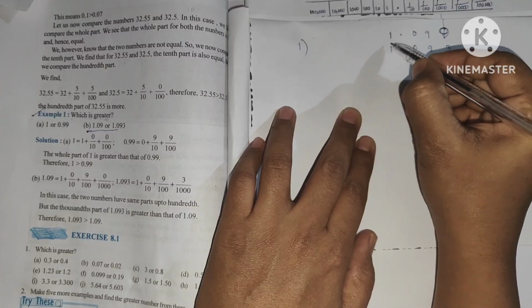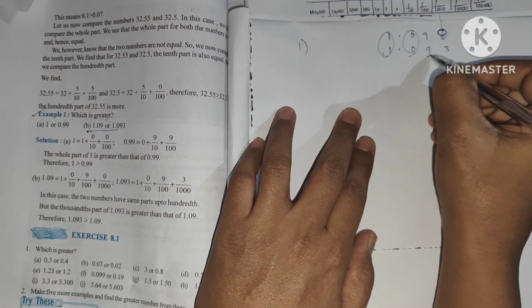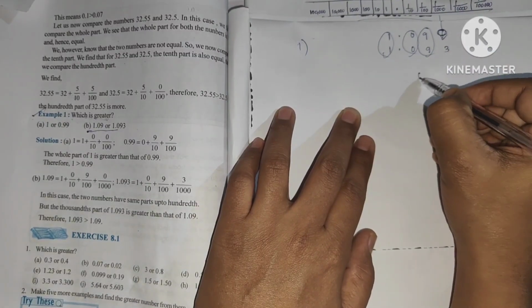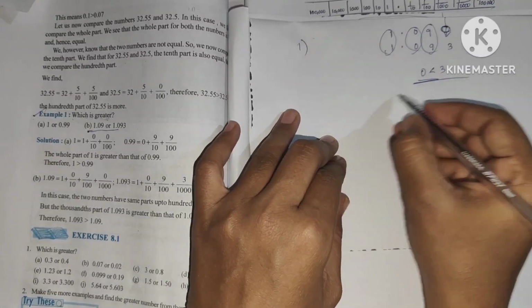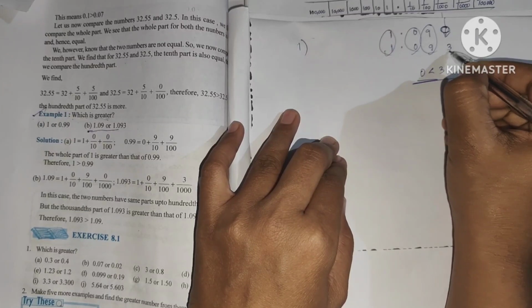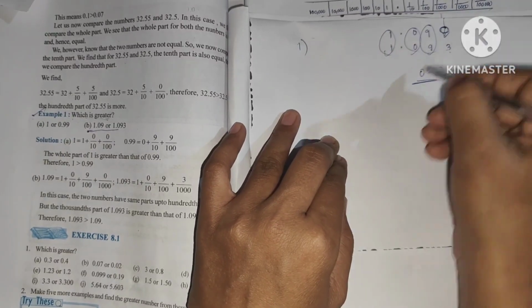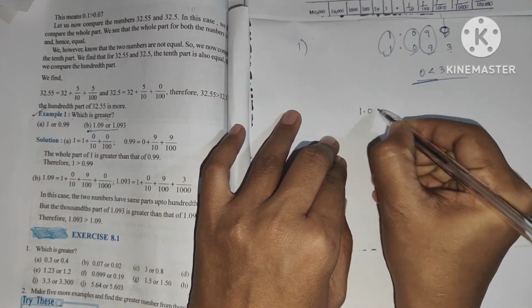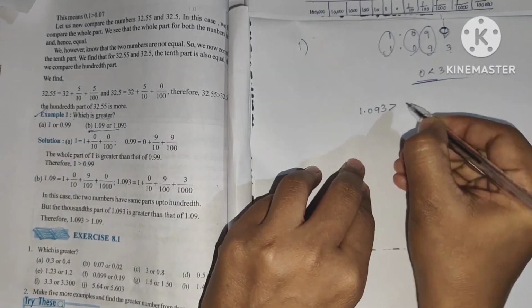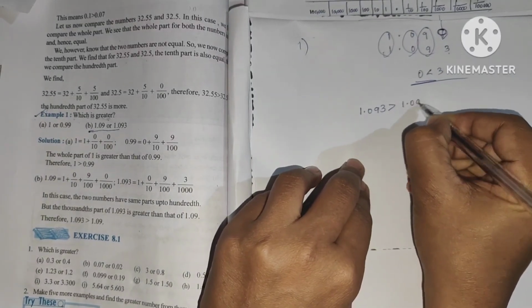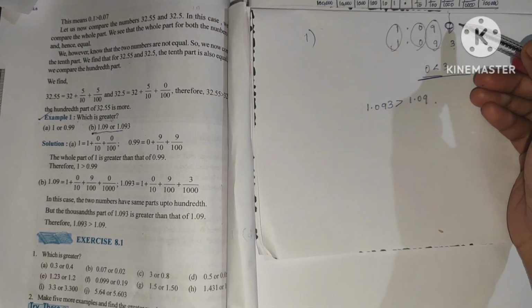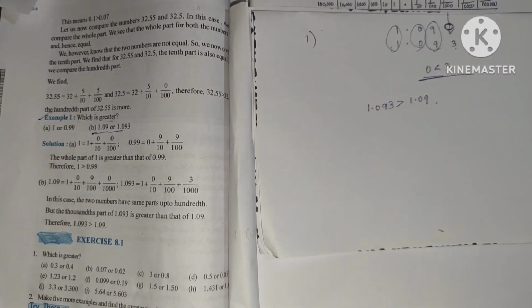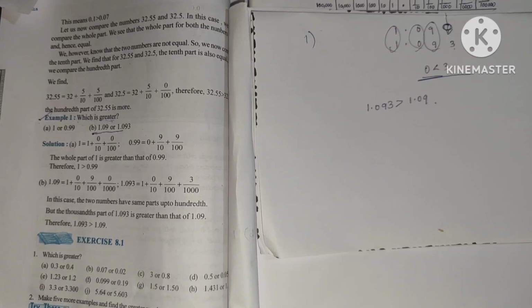So just compare, these two are equal, these two are equal, these two are equal, and coming to here 0 less than 3, right? So which is bigger? The number which contains 3 in 1 by thousands place. So 1.093 greater than 1.09. Okay, so just by comparing the place values we can easily tell which is greater number.